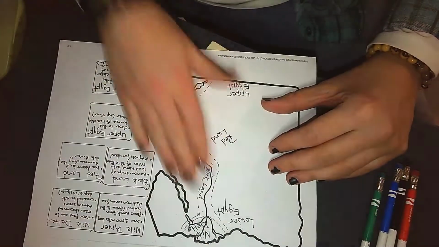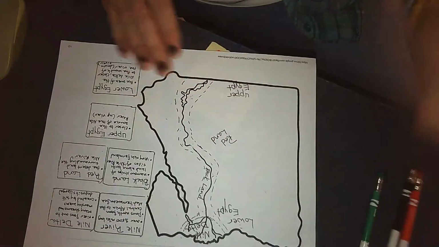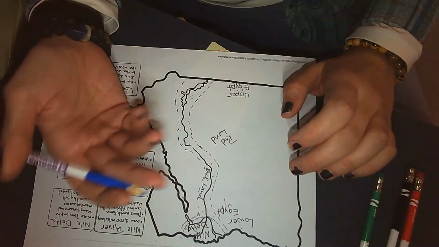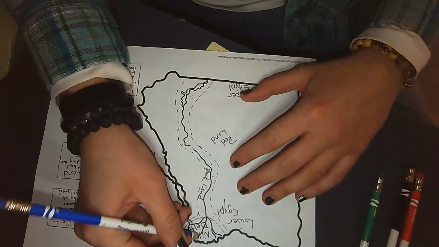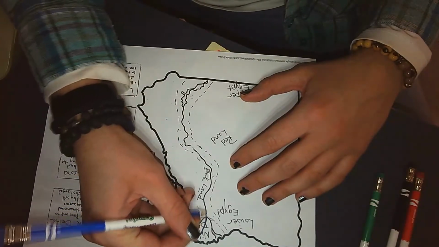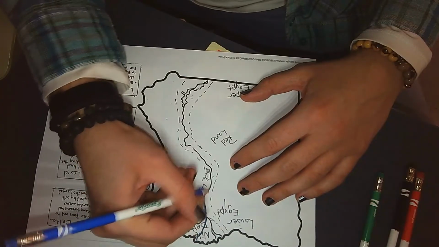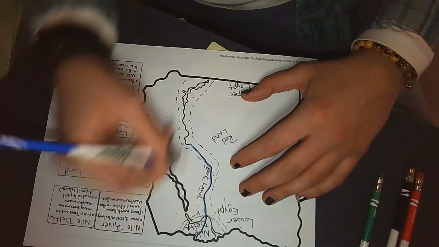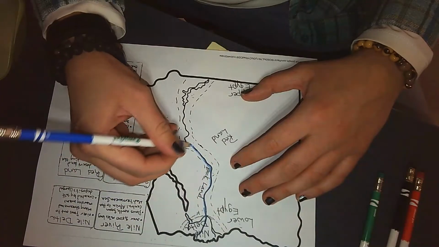So here we have the Nile, and if we're going to just go along as we do this, I'd like you to take a blue, and I'd actually like you to outline the Nile here. So the Nile River is really what allowed the Egyptian civilization to succeed.